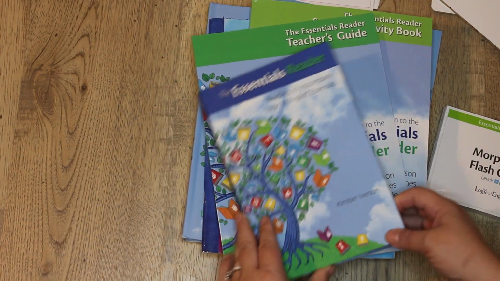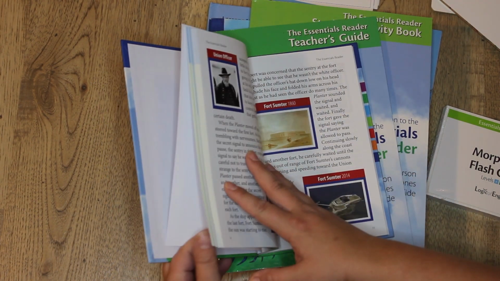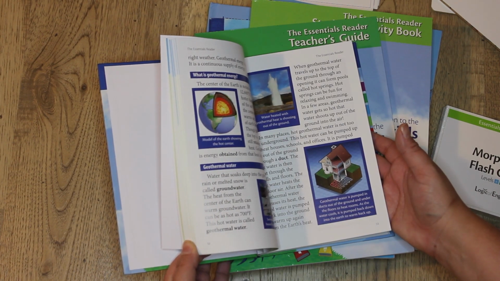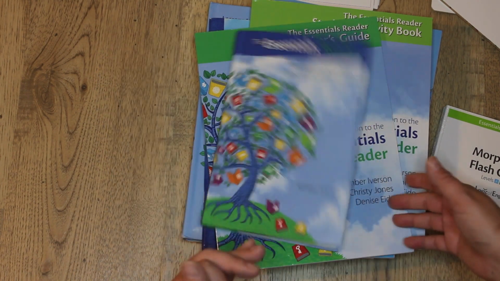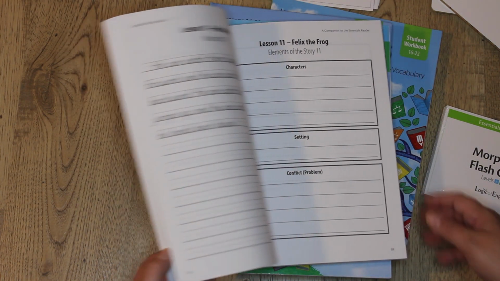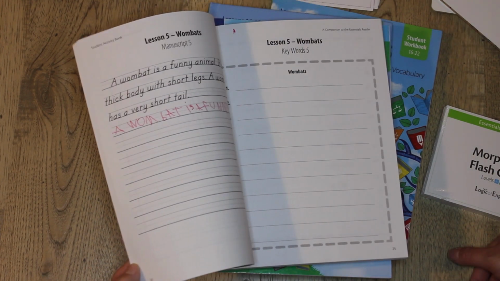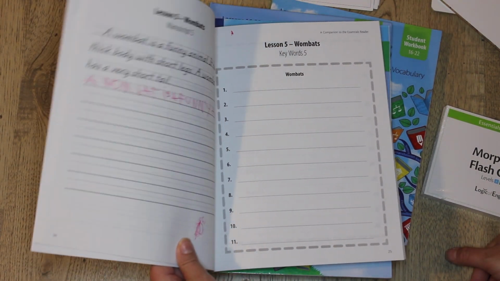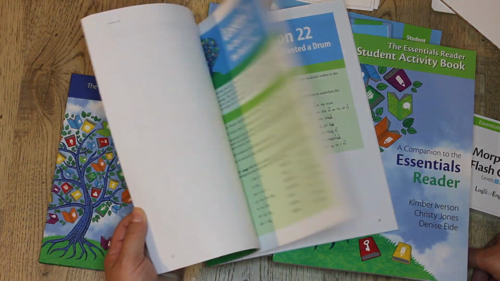And I did purchase the Essentials Reader, which is not included. You have to buy it separately, but it is suggested for struggling or resistant learners. It has different lessons, a lesson spelling list, and then a student activity guide. She did not love this. We did not do it for very long. I think we only did the first couple of lessons, but it might work for your child. The stories are interesting, and it also includes the teacher's guide.